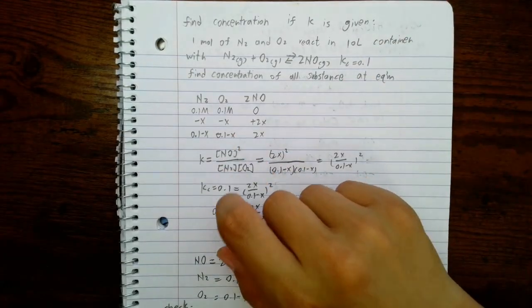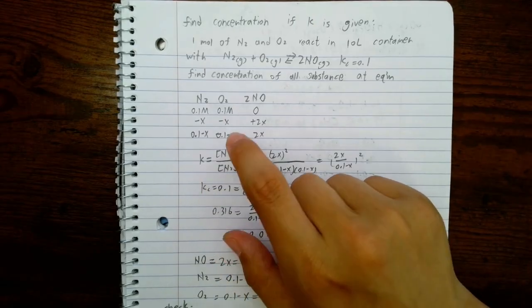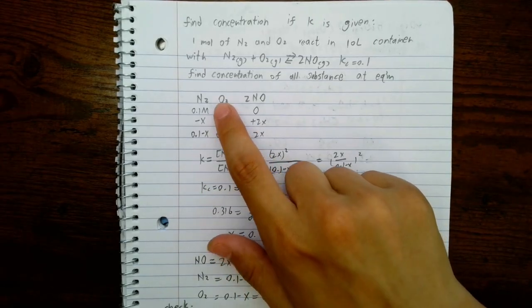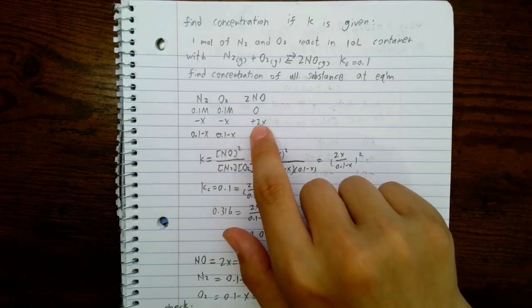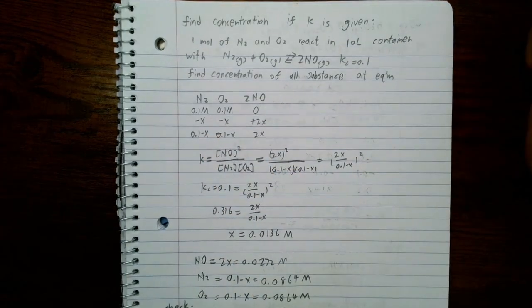If we assume that the change amount for the first two is x, and then this one will increase by 2x, we now have an expression for each of the substances at equilibrium.